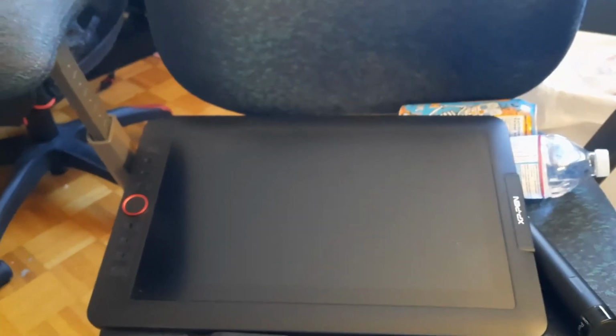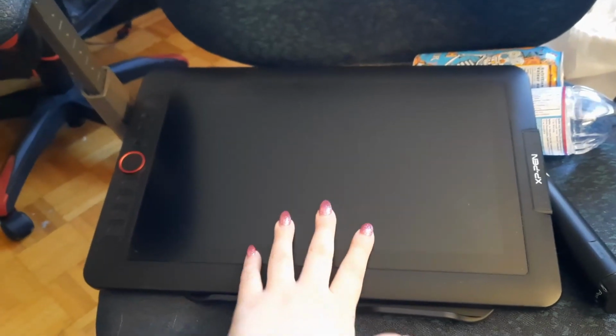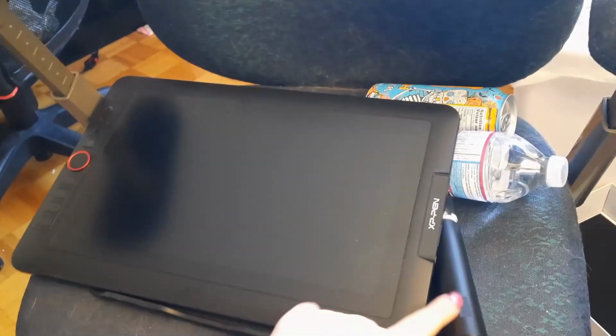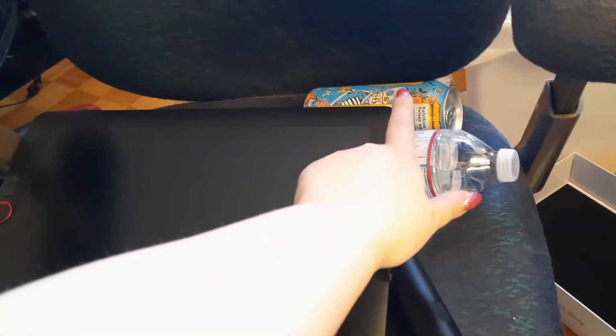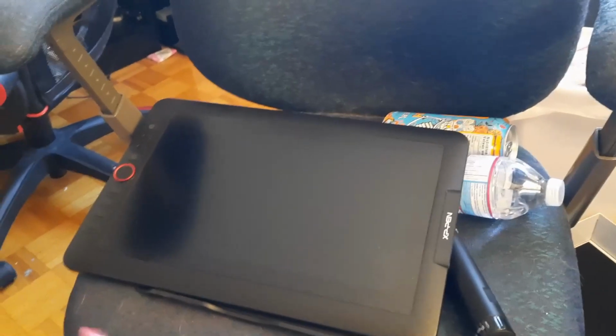Then we have my graphic tablet, because I'm going to need it for the rest of the project when I'm done with my sketching with the pen for it. And then we have another water and Monster, just in case. I don't know what to tell you, my guy. It's going to be something.